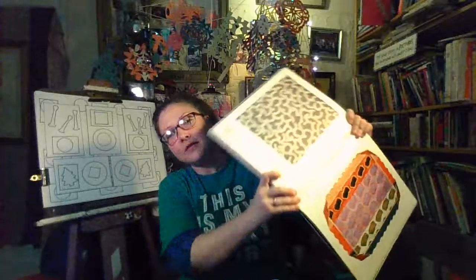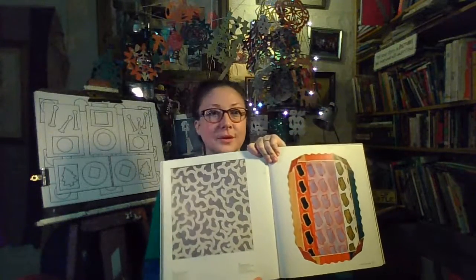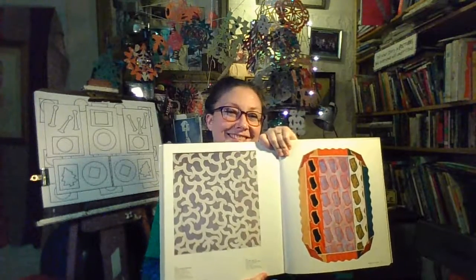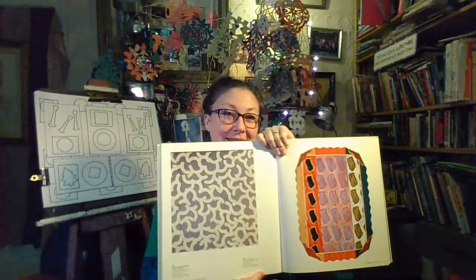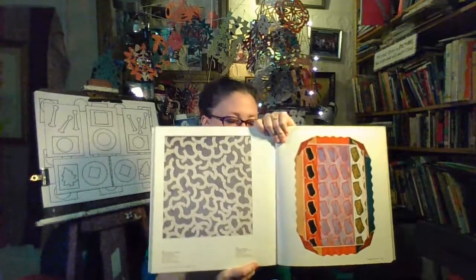And in their disdain for working for patrons, they started to take their work and instead of making these huge, immense scapes, they began focusing on their favorite repeated shapes. These are both artists that wanted to pay homage to Henri Matisse.